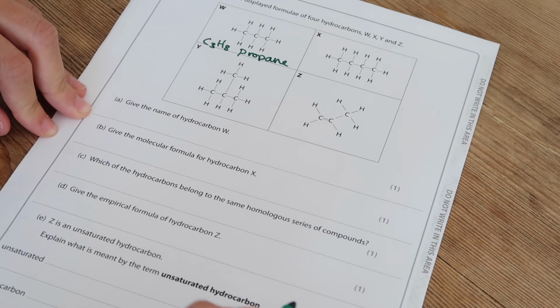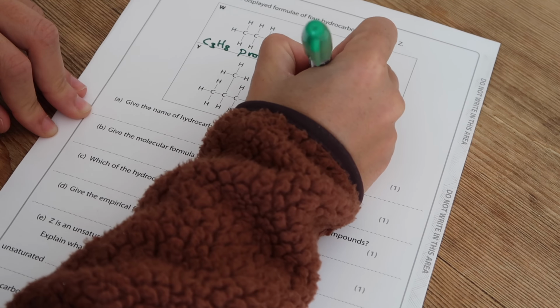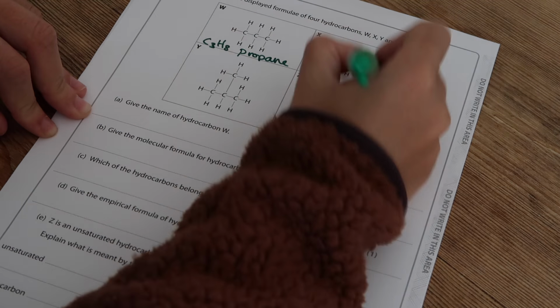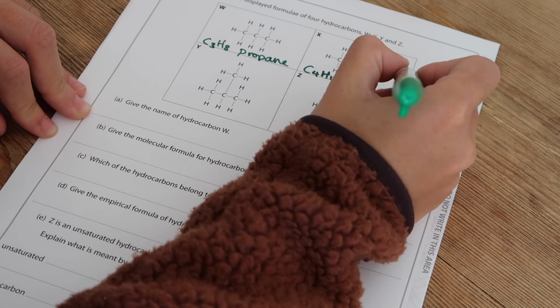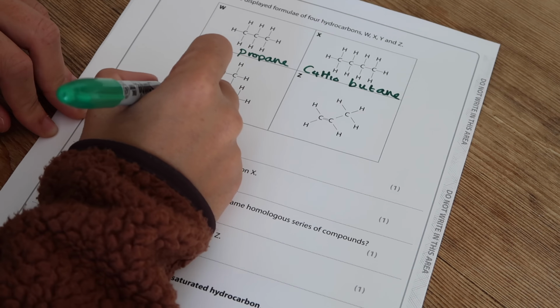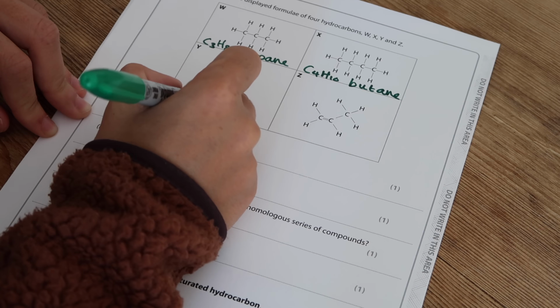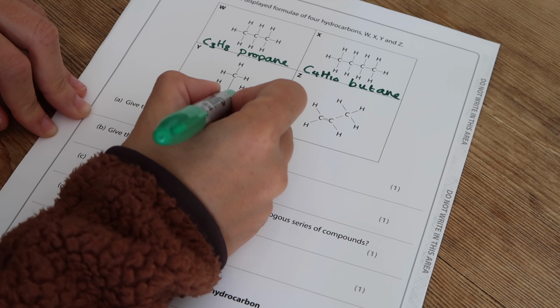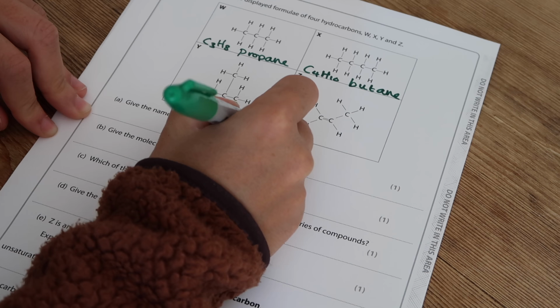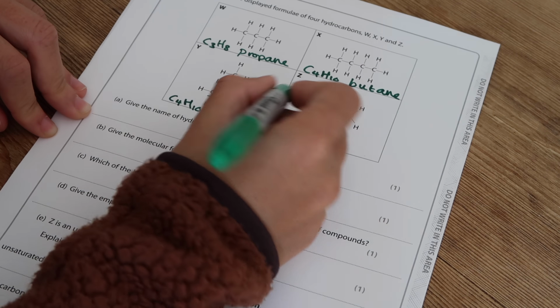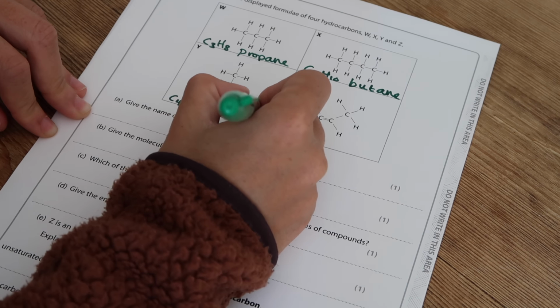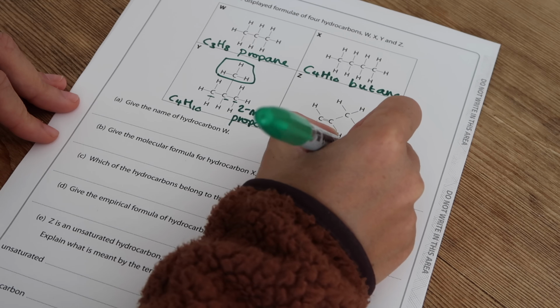Let's do the same here now for X. We have 4 carbons, 10 hydrogens. Monkeys eat peanut butter, so that's butane. Now to work out this one, we again have C4H10. It's going to be harder to name. Let's count the longest chain. It's prop, as there's 3. And there's a methyl group, so it's 2-methyl propane because of that CH3 group. And then lastly, looking at Z, well, we have C3H6 and this is propene.